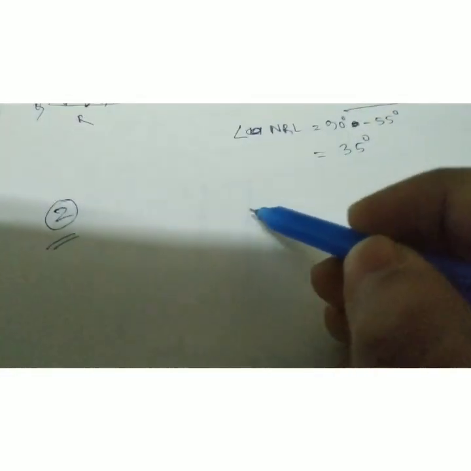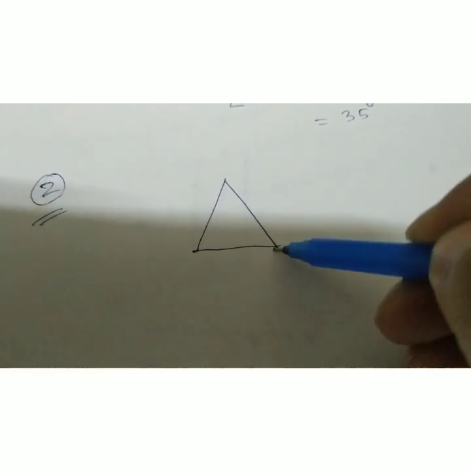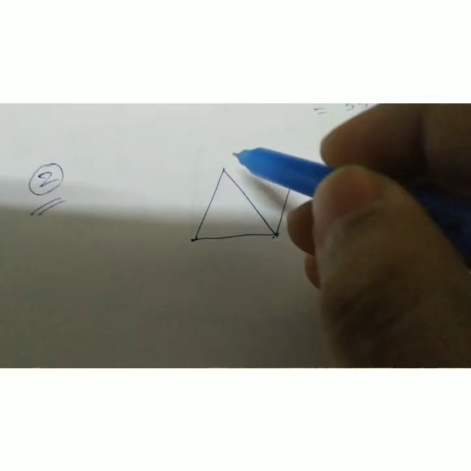Number 2. So I have been given the same sort of shape like PQ.